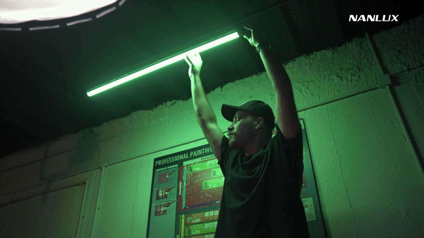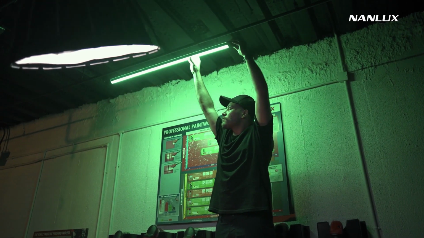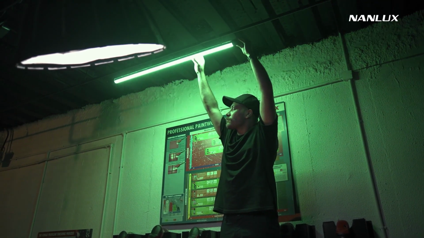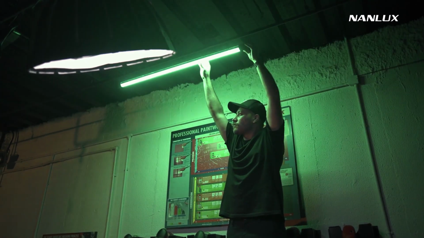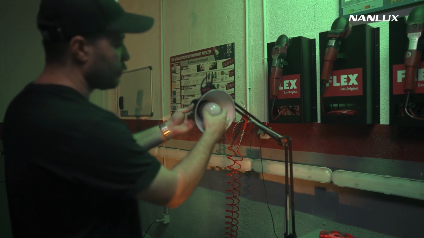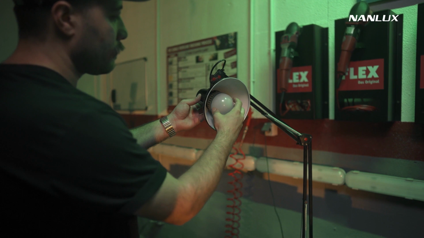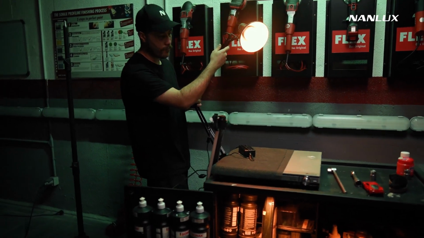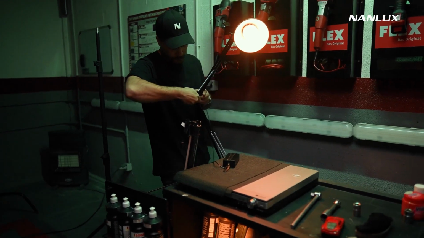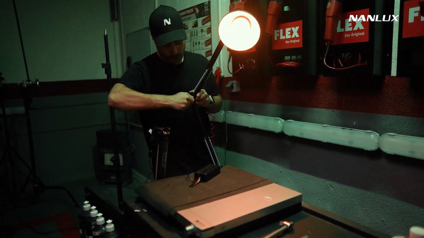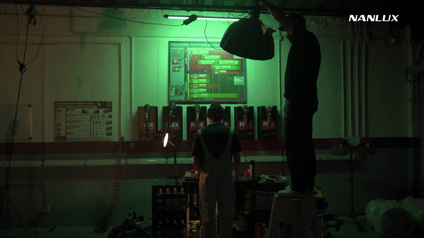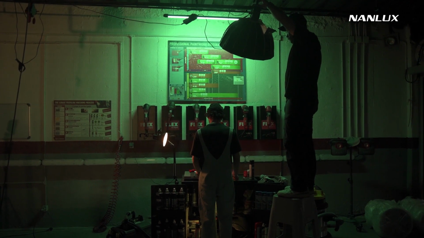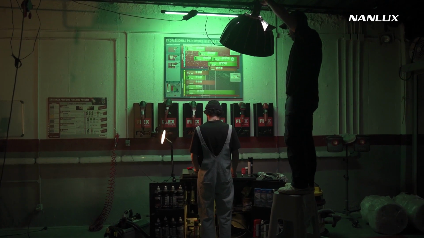I also set up a Pavotube 230C to add some color on the wall, and I try to make these two sources as separated as possible. Now as the practical, I use a Pavo Bulb 10C to add some more depth and contrast to the scene. So far, these are the lights I've used here: a 60B2, a Pavo Tube 230C, and a Pavo Bulb 10C.